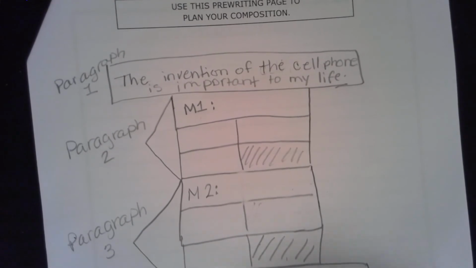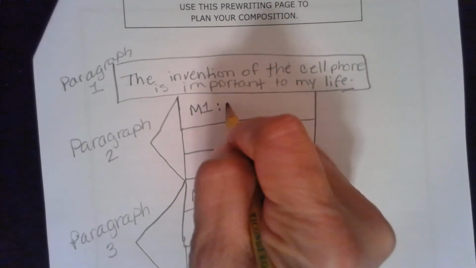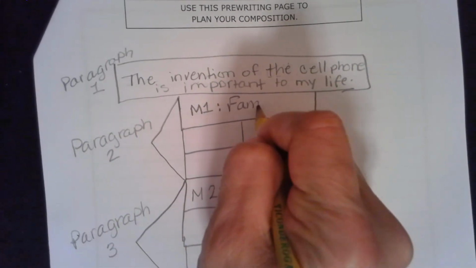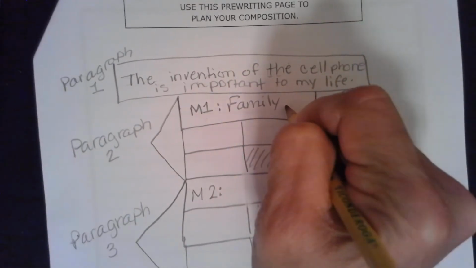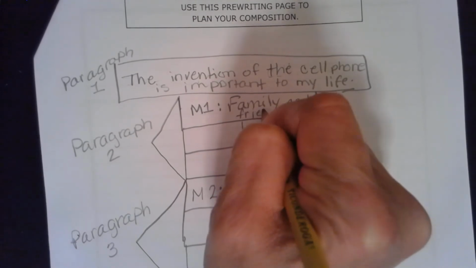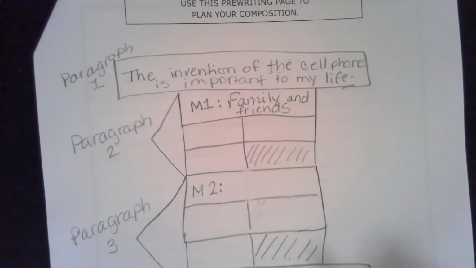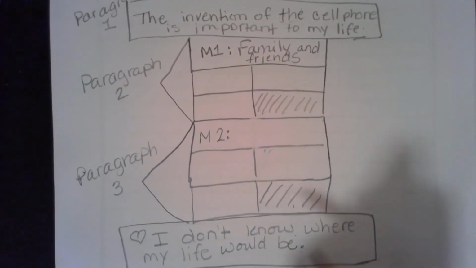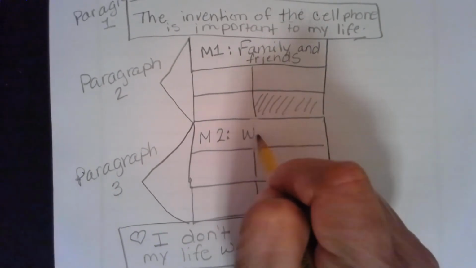So I'm going to come here and I'm going to put family and friends. And then I'm going to put on here how I apply it to work. So these are 2 different main ideas.